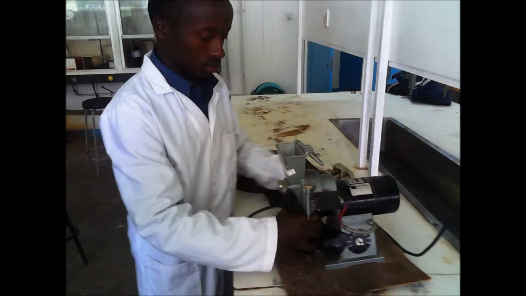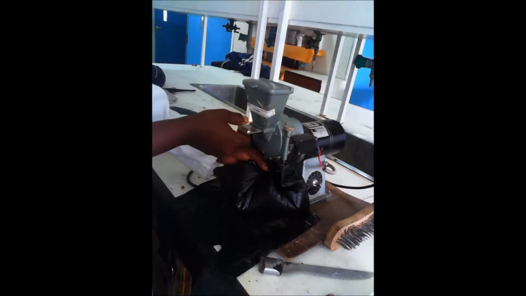For this demonstration, our sample of choice was carrots. Sample preparation involved washing, cutting, and dicing the carrots, then drying them in an air oven for 24 hours. The carrots were ground using a grinder and collected in a polythene bag for storage away from moisture.